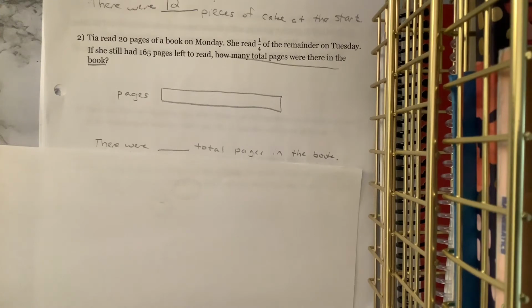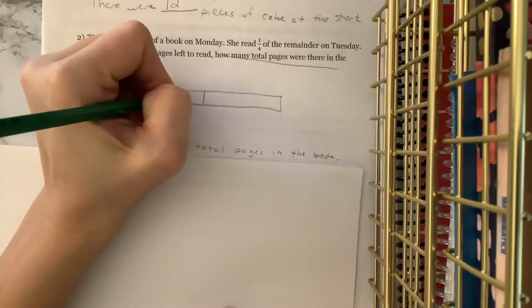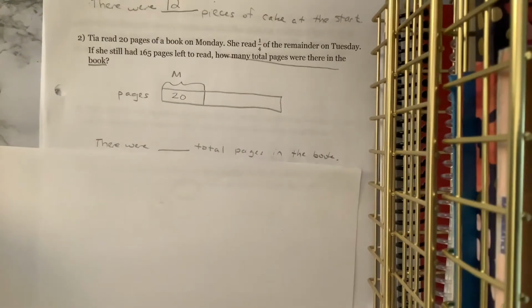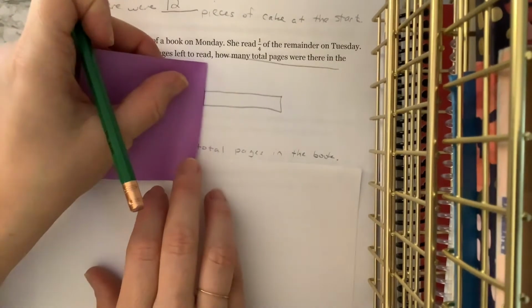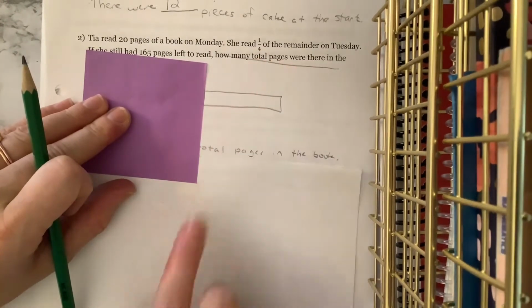We're told that she read 20 pages of a book on Monday. So again, I want to make it clear that this is a different size than what we're going to be looking at as we chunk out the rest of it, okay? Remember, this becomes its own separate thing for a stretch, because then we're told she read 1/4 of the remainder on Tuesday.